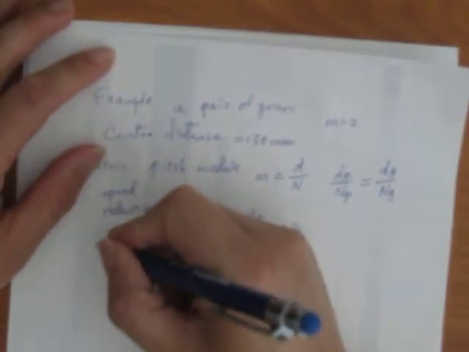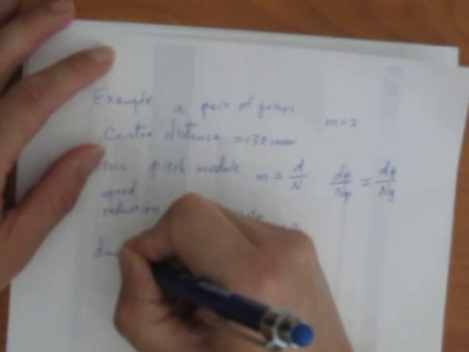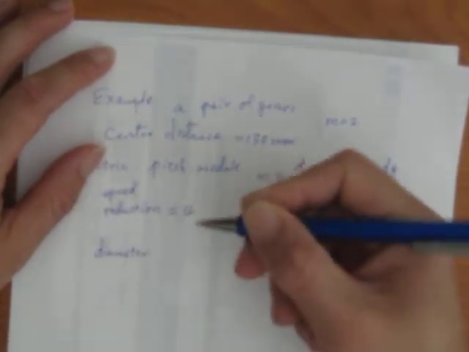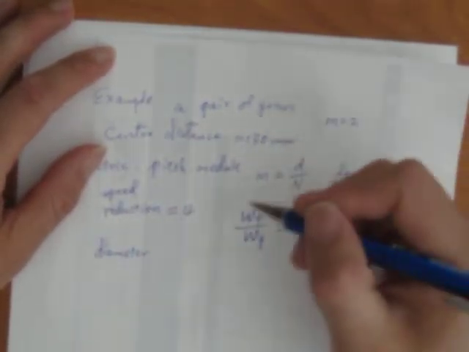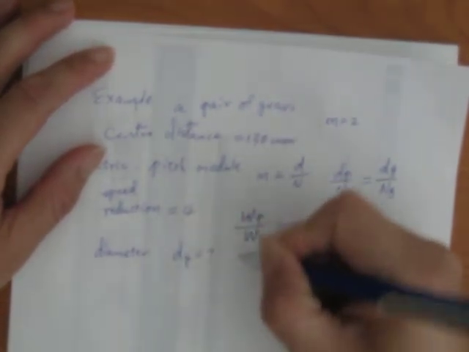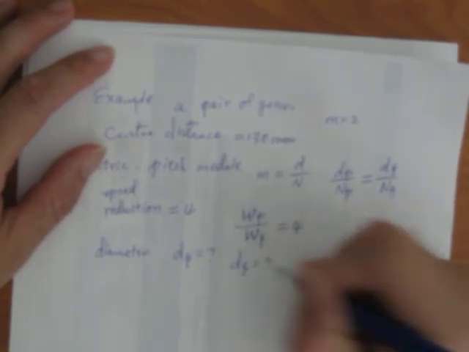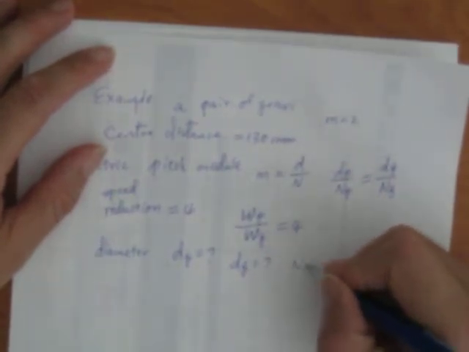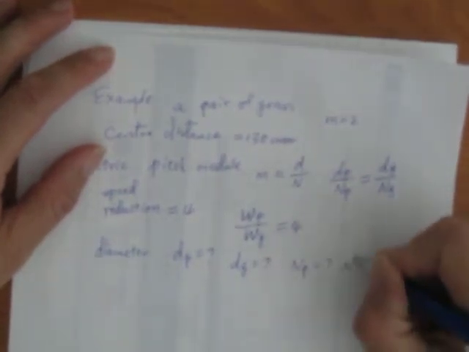So that's going to be the problem, and we need to find out what's the diameter and how many teeth. Okay, the diameter, what's the size of the gear and the pinion, and how many teeth on each one here. So we need to find out dP, dG, and NP, NG. We need to find that out.